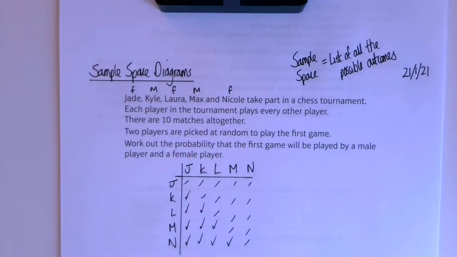So the sample space diagram allows us to visualise all those possibilities, and it perhaps helps in those situations where we're not clear whether we should be dividing or not. Two players are picked at random to play the first game. So we've got 10 games. What they're basically saying is one of those 10 games is going to be our first game, and they're going to pick any one of them at random. What's the probability that it involves a male and female player?